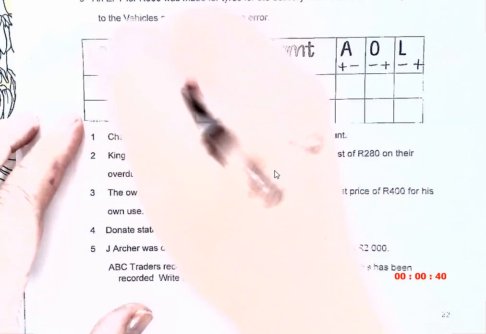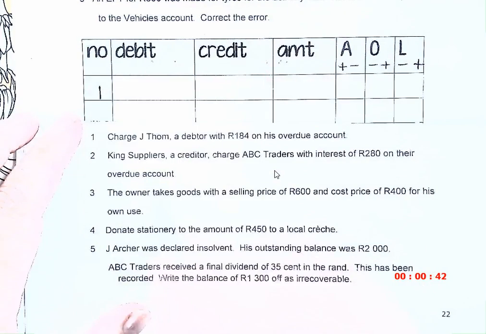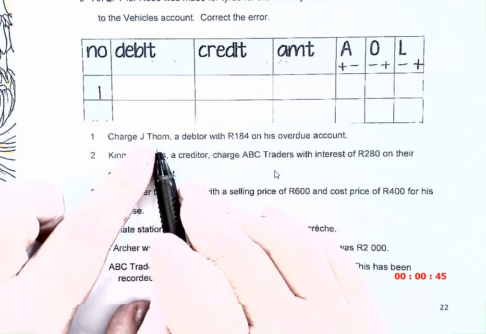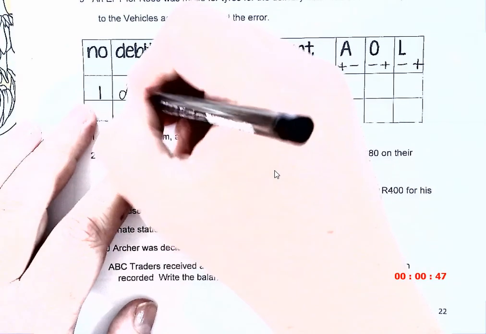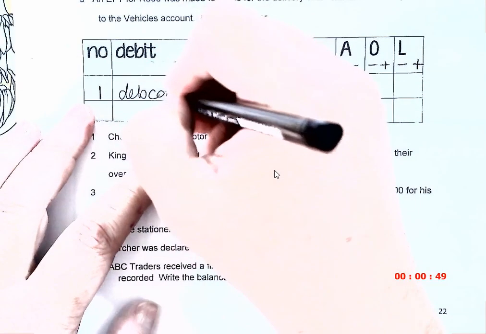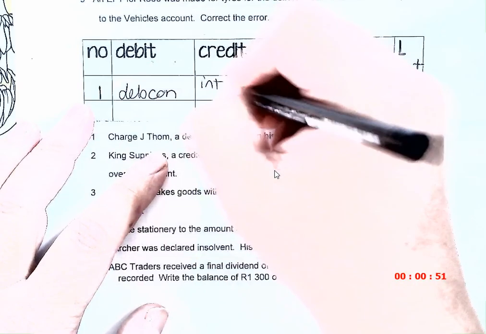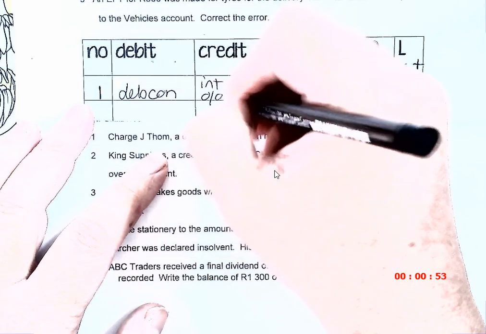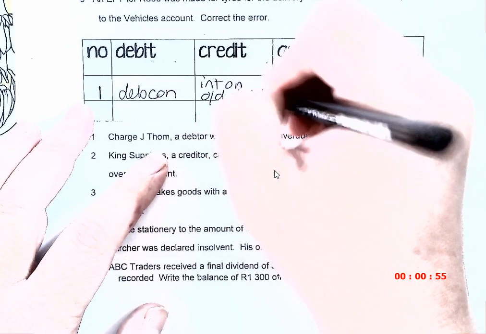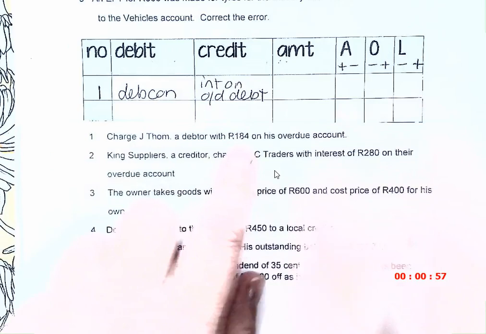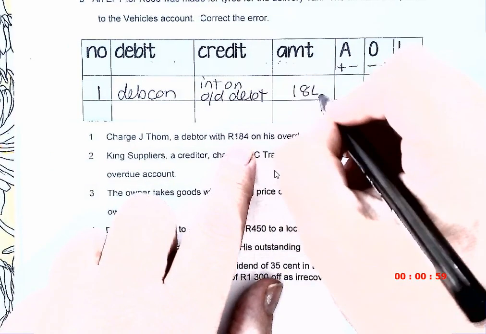Charge Tom, a debtor, with 184 Rand on his overdue account. This is a general journal, but this is the AOL, so I'm not going to use the person's name. I'm going to use debtors control, interest on overdue debt. The amount, they tell you it's 184.